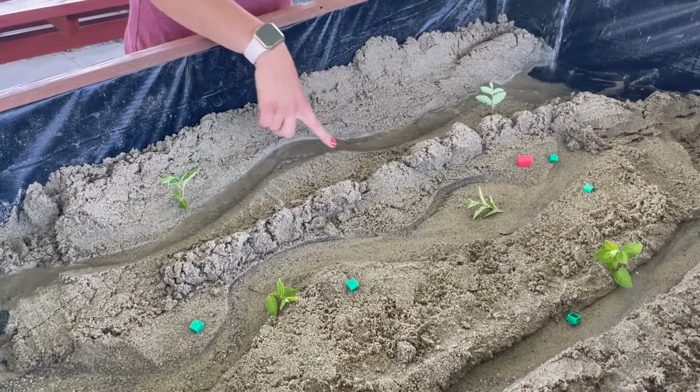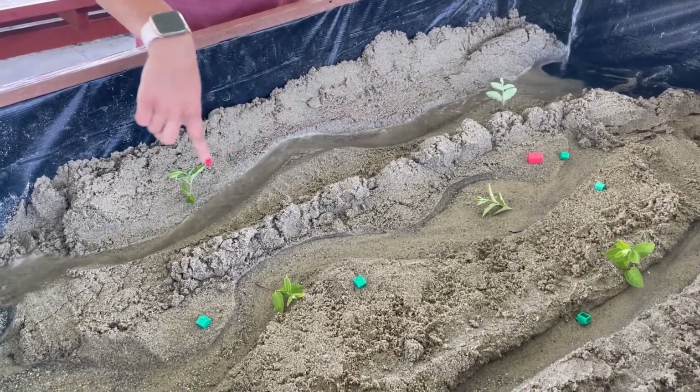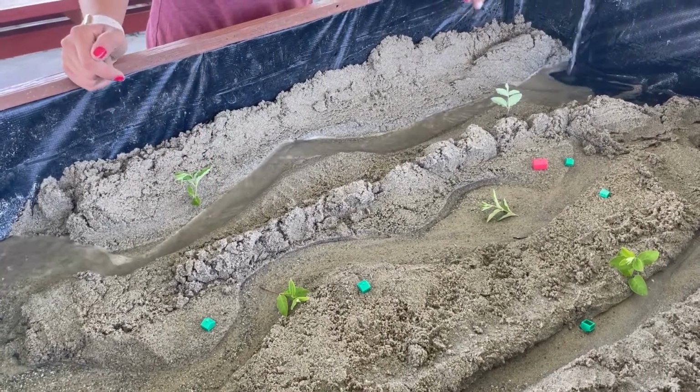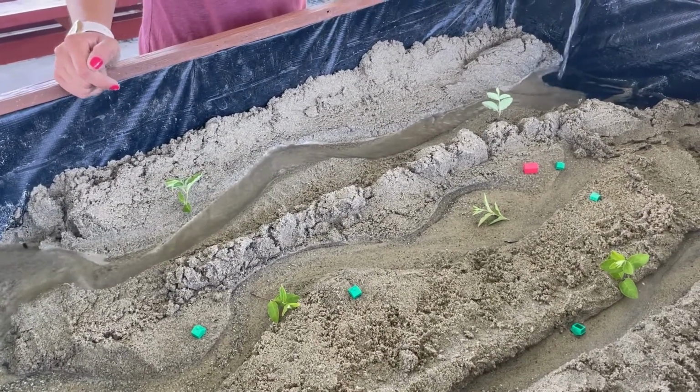Now see, we do have some erosion here still. And the water's rising up and going into the floodplain, but there's no houses there to be affected.